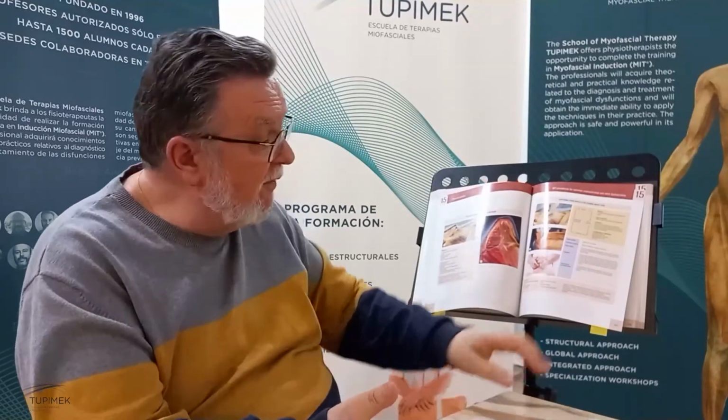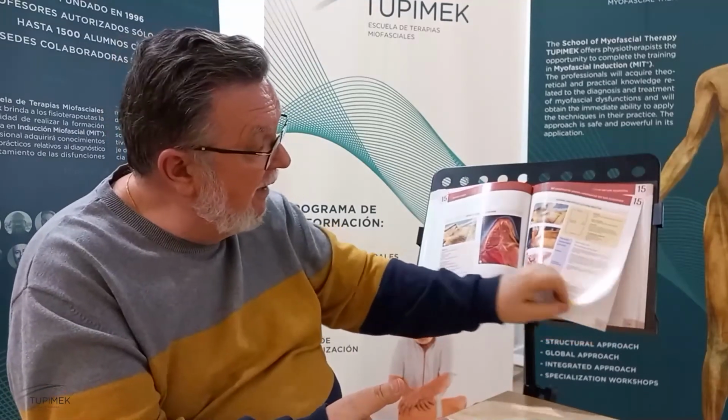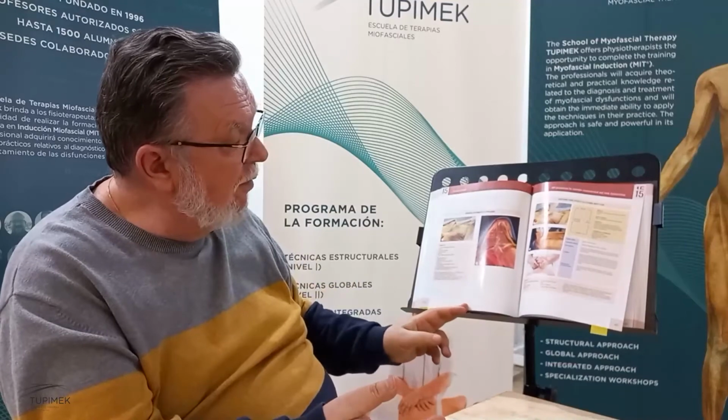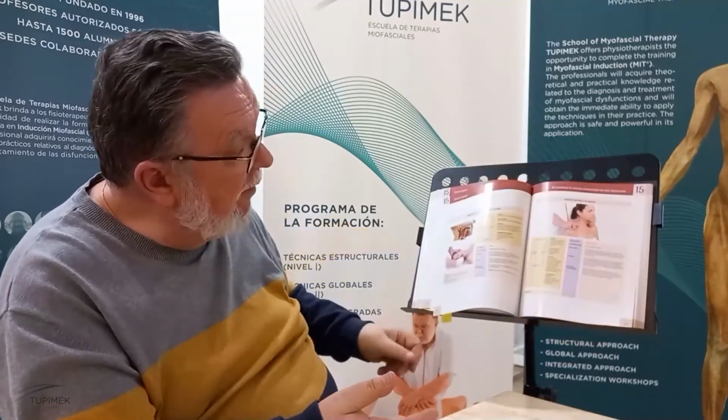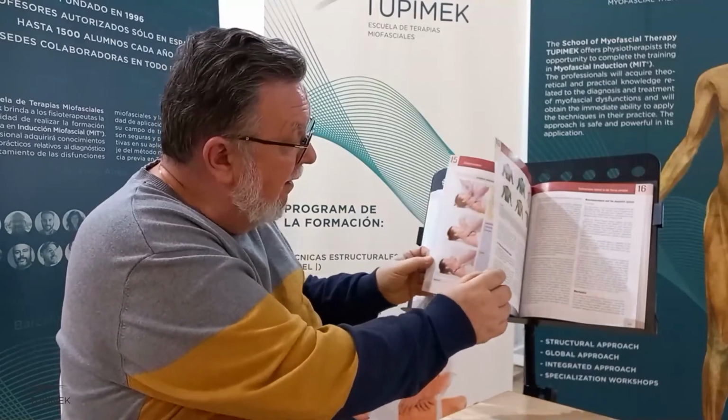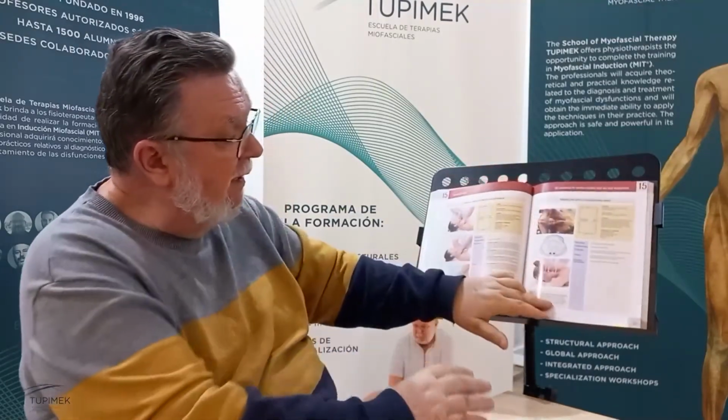From this point of view, for example, in the application of the technique, the anatomical image is present, but there is also a diagram that tells us very precisely and clearly where to place the fingers, where to place the hands, and what kind of movement we have to make.